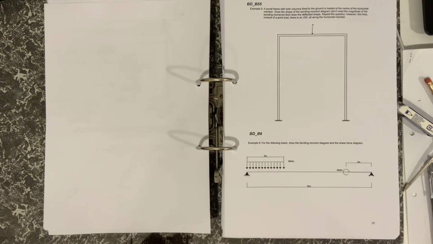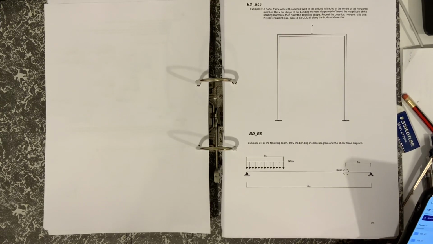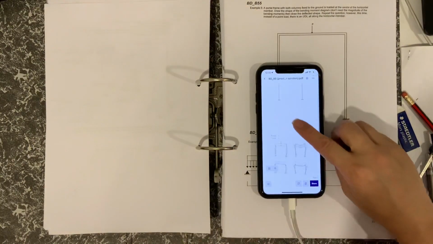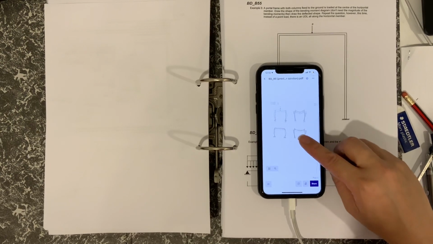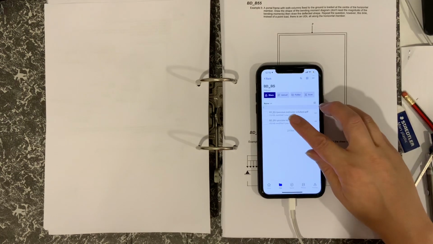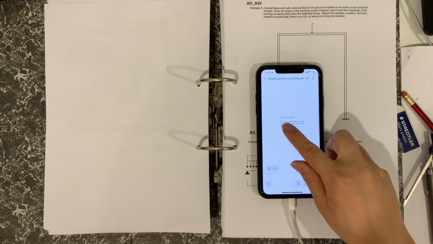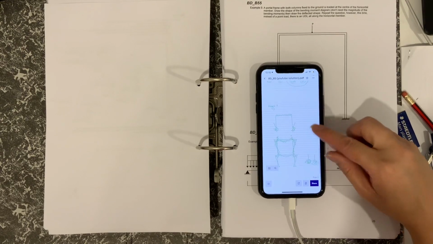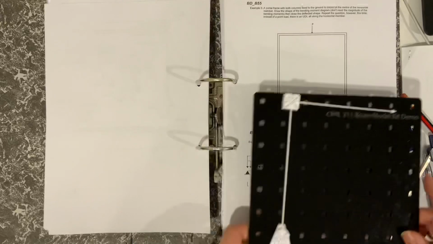So we've got a portal frame there, and in this case the bases are fixed in, so you can see the shape there. Then I've got another solution there with the YouTube link, where I probably talk about it in a bit more detail. So let's have a look first at the portal frame.